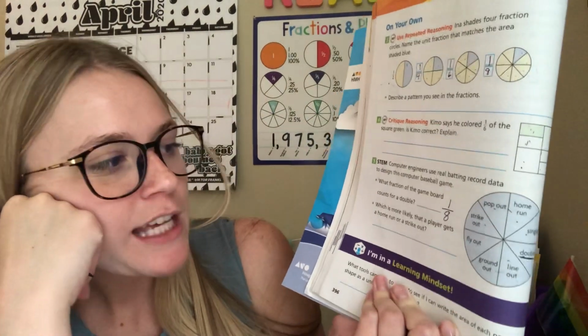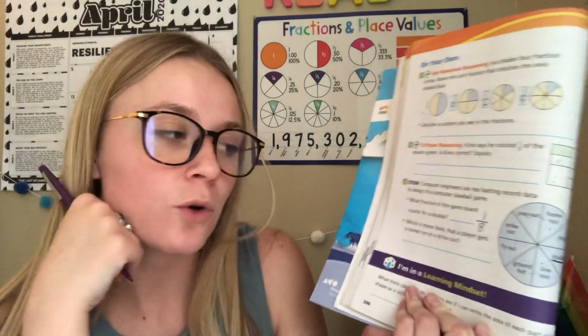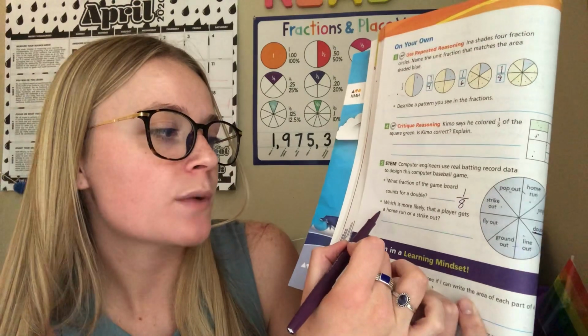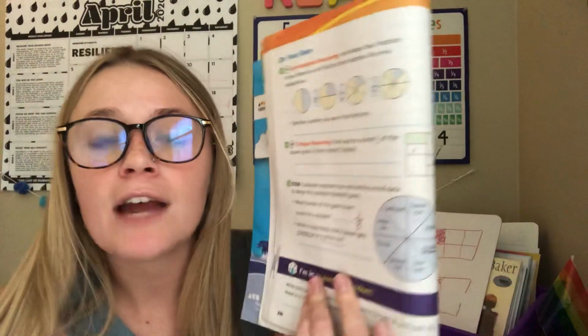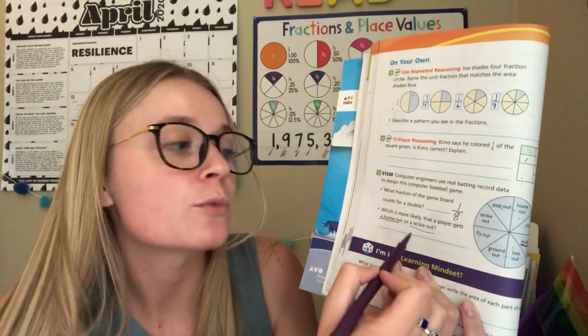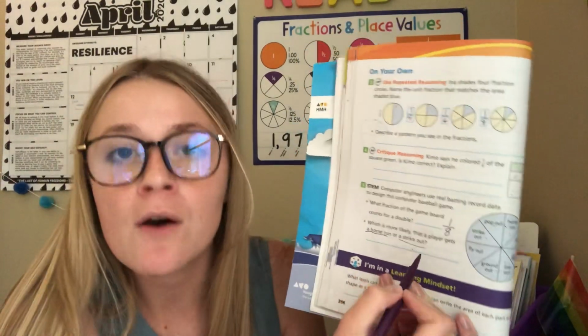Then the next question says, which is more likely, that a player gets a home run or a strikeout? Okay, so let's find which one is more likely. I need to find the fraction that represents our chances for a home run and a fraction that represents our chances for a strikeout and see which one is greater.